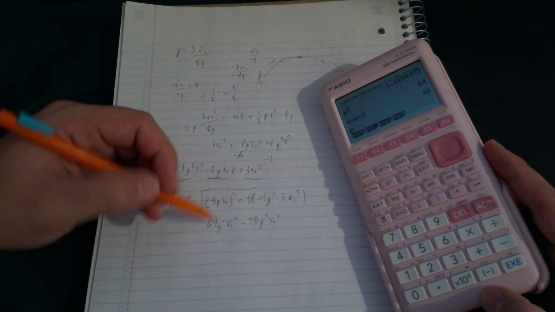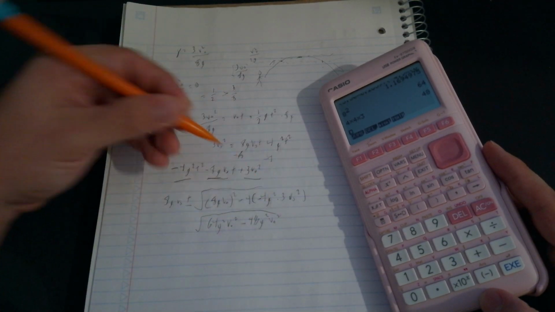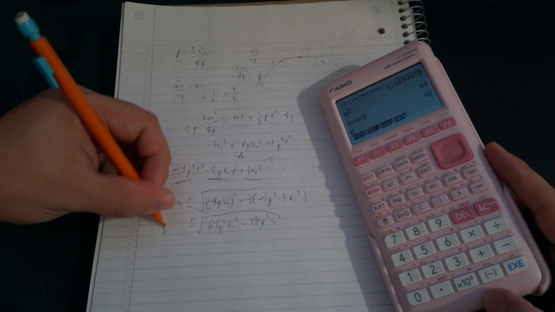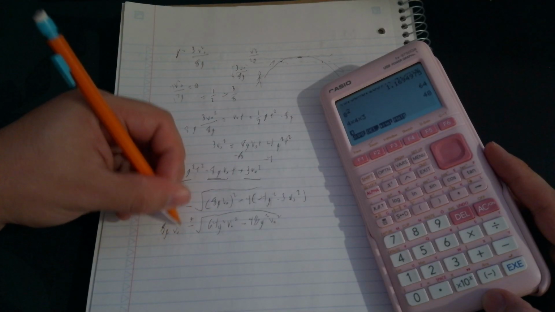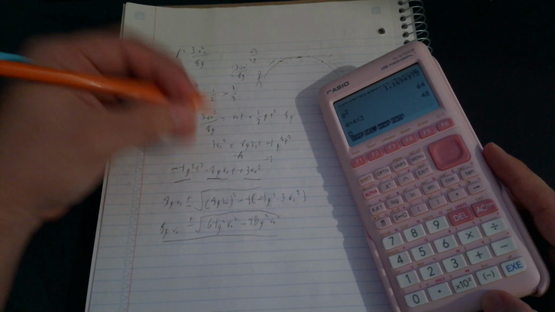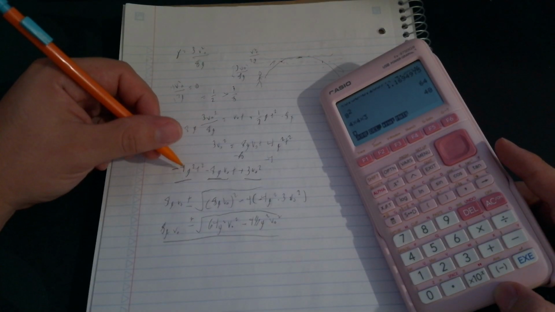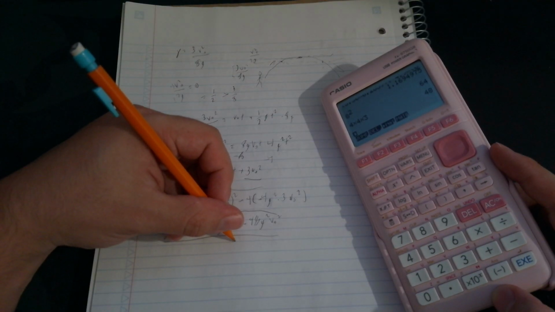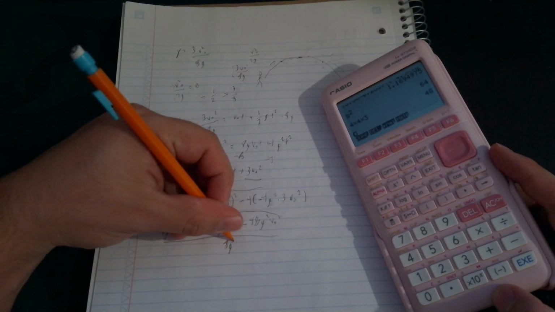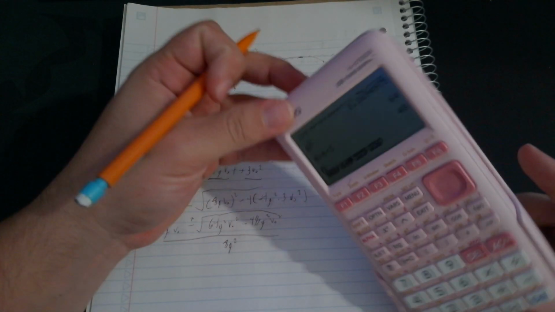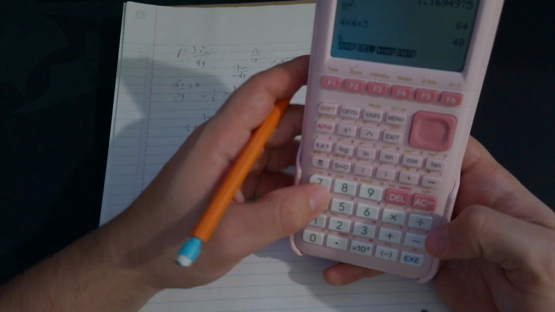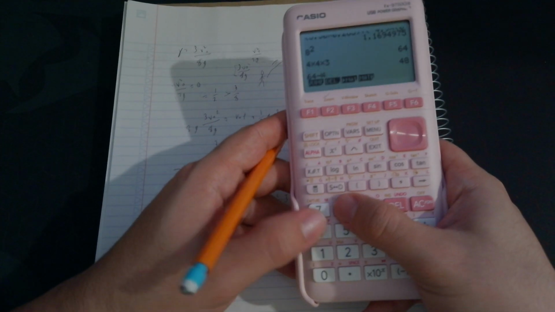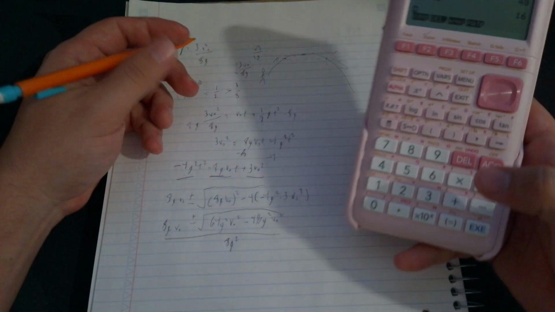So these are now the same, pretty much. Plus or minus 8g velocity initial all over our a, which is 4, which can be just 8g squared. Right, so 64 minus 48 is going to give us 16.